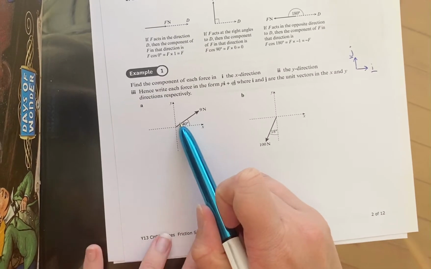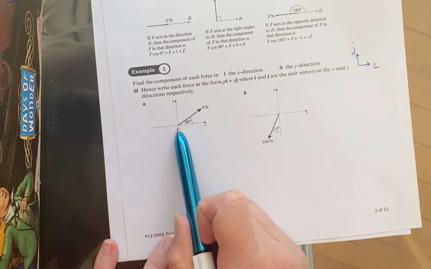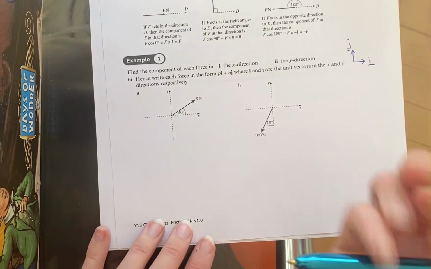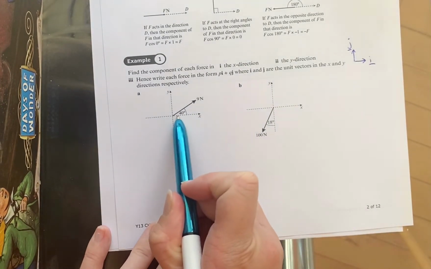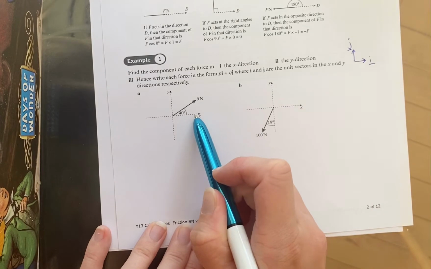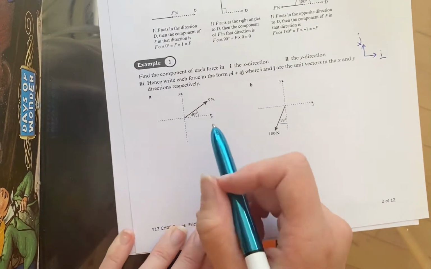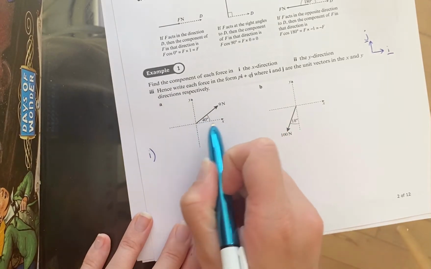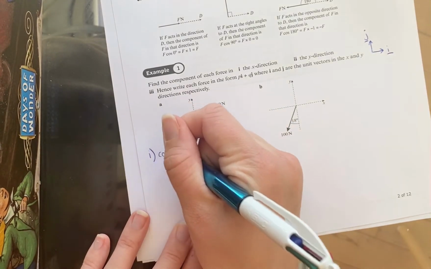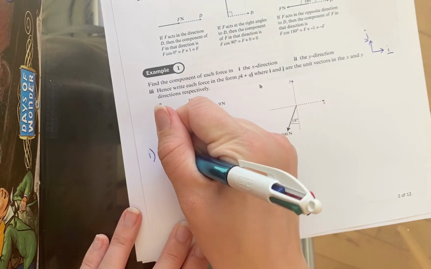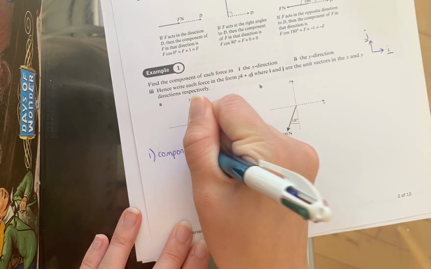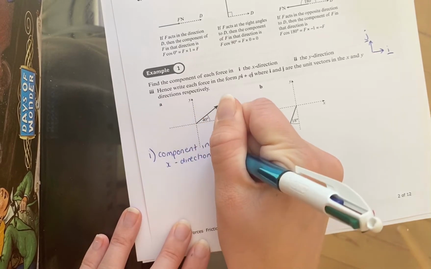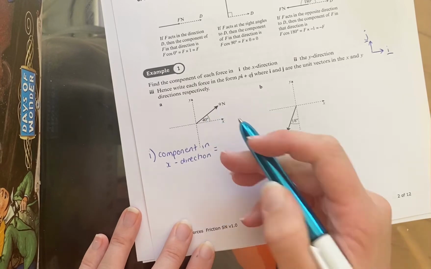So I've got this force of 9 newtons acting at an angle of 40 degrees to the horizontal. Well, I think it's quite easy to see what the component's going to be in the X direction. I'm just resolving that force into the horizontal. So in the X direction, I've got an angle of 40, so the component in the X direction will be 9 cos 40.